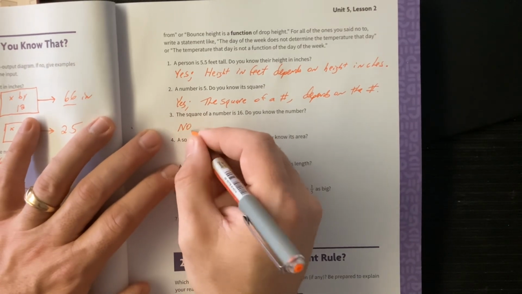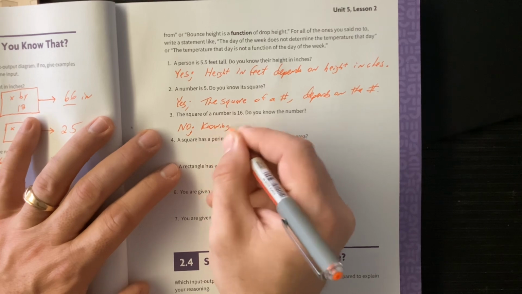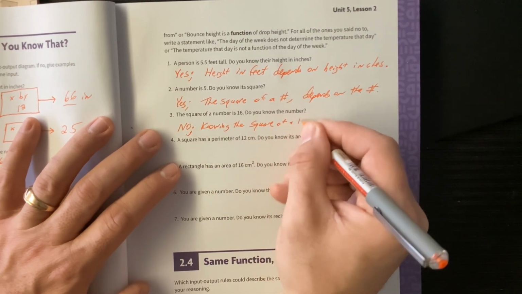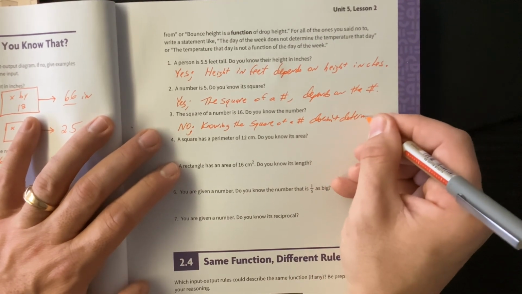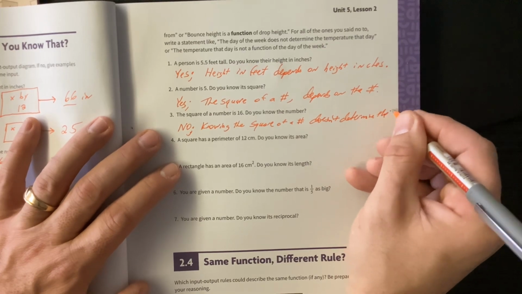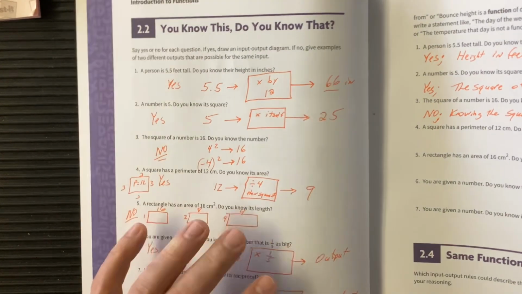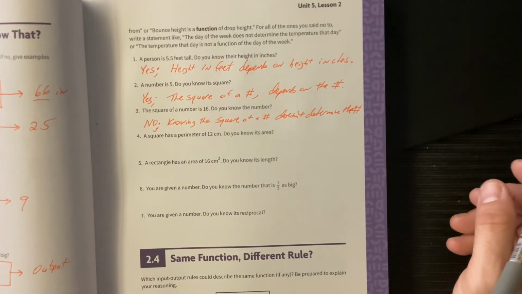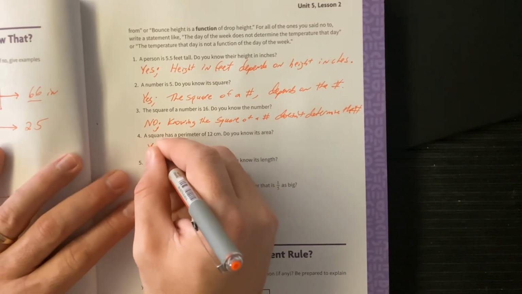This one was our first no. Knowing the square of a number doesn't determine the number. Remember, it told us it was 16 here, but we couldn't tell which one the answer was, so we cannot figure that out. Square has a perimeter of 12. Again, this one was yes from the previous page.